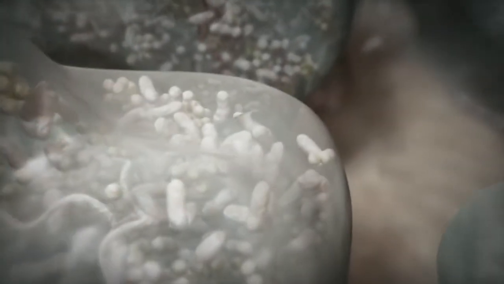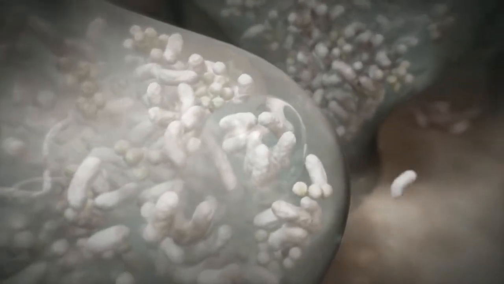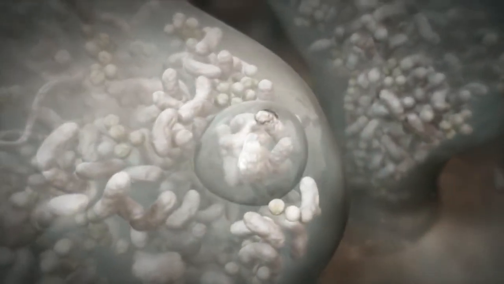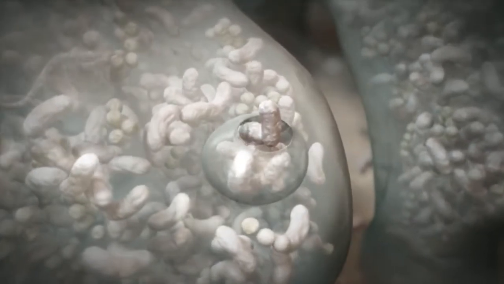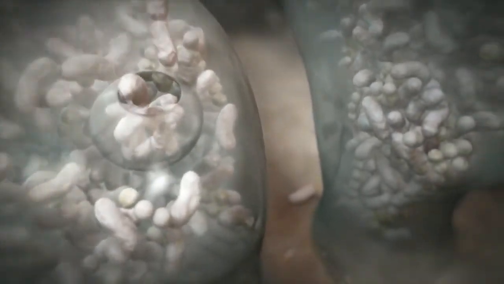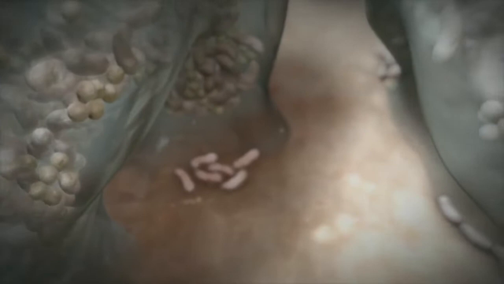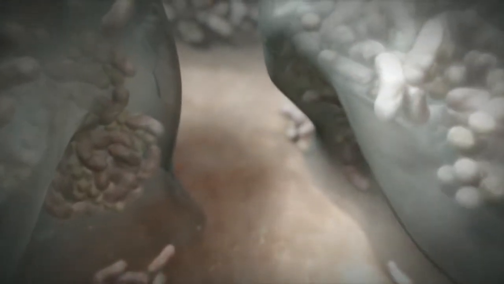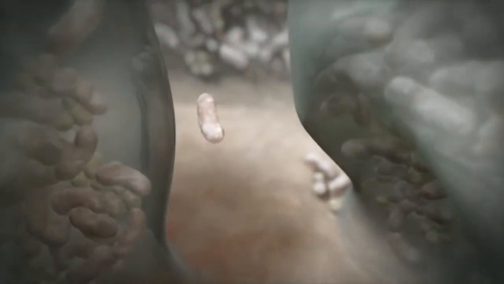Not unlike buds, vacuoles eventually open and release their contents. In the deeper layers, the bacterial flora shifts towards anaerobic, gram-negative, and pathogenic strains.